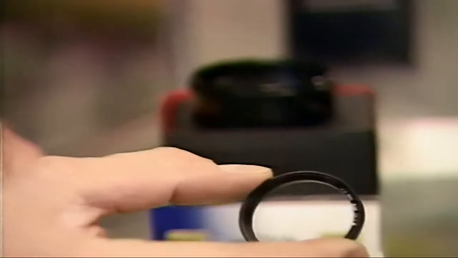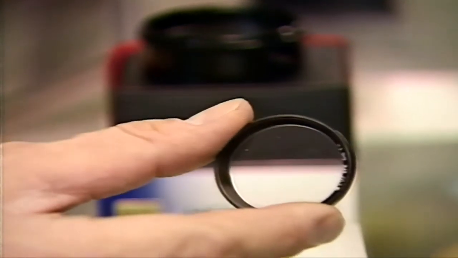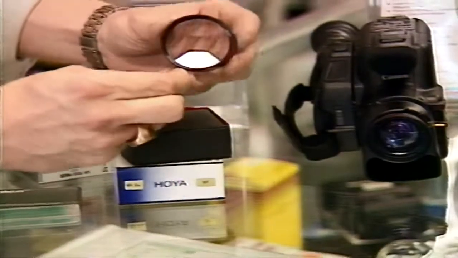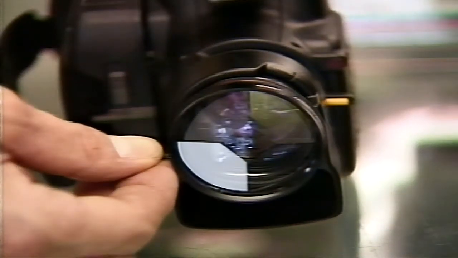The first accessory to buy for your camcorder is an ultraviolet filter to protect the lens from dirt and scratches. It also helps reduce haze. Add to that special filters to enhance the look of your video. This prism filter divides the picture into 5 images.